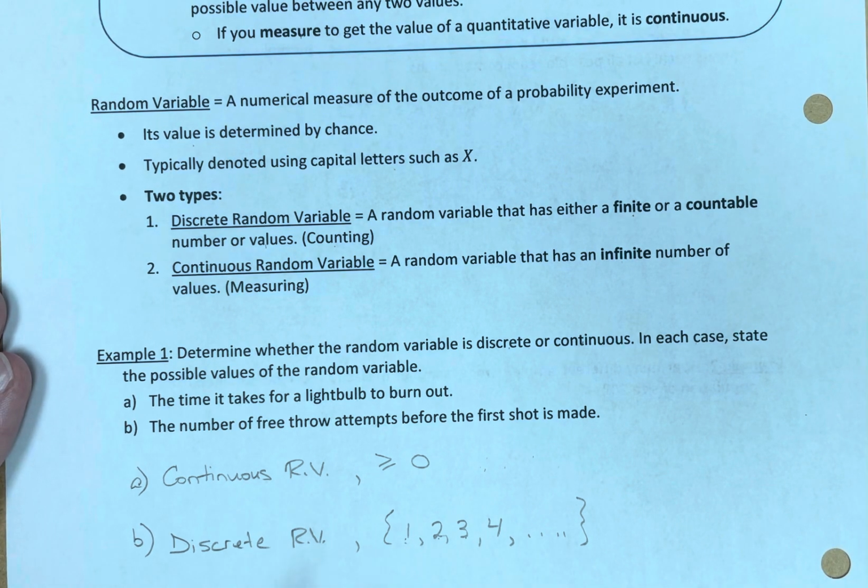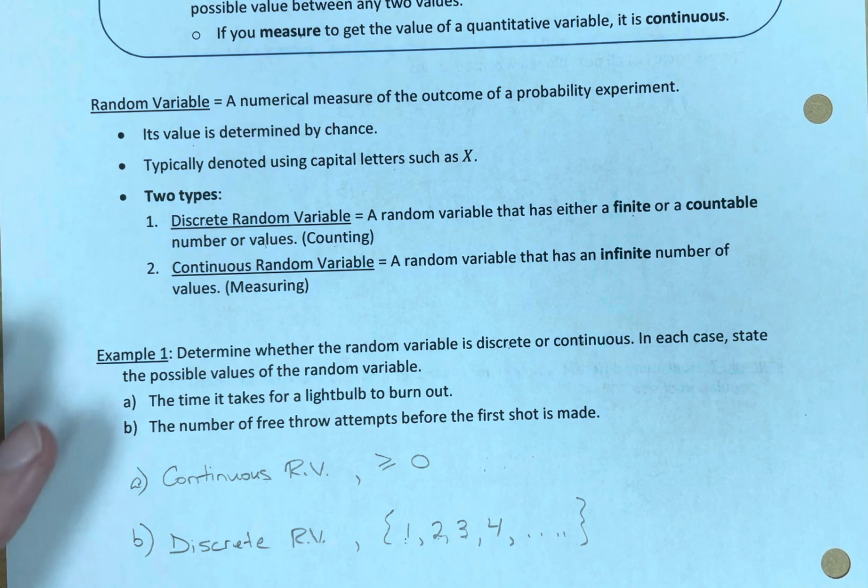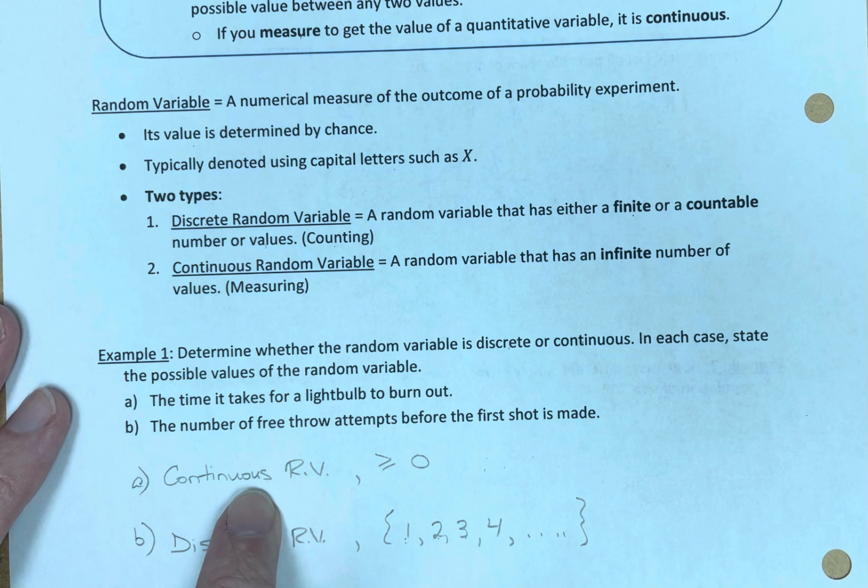So there you have it. We're obviously going to be working with this stuff as we move forward with probability and some various distributions. Continuous random variable, you measure it. Discrete random variable, you count it.